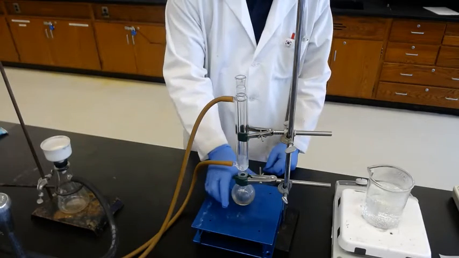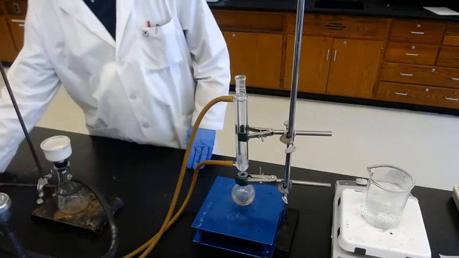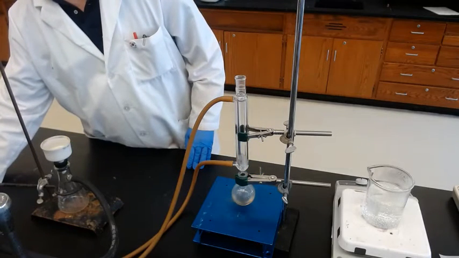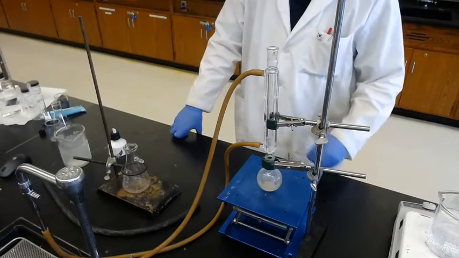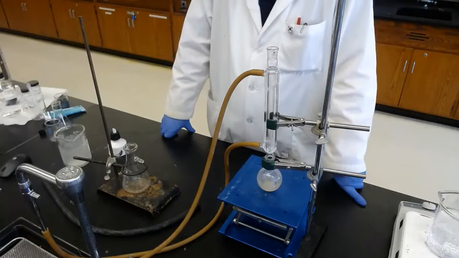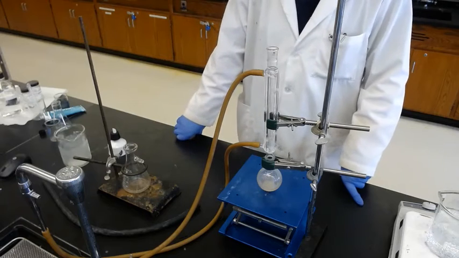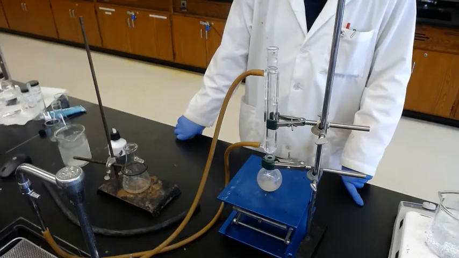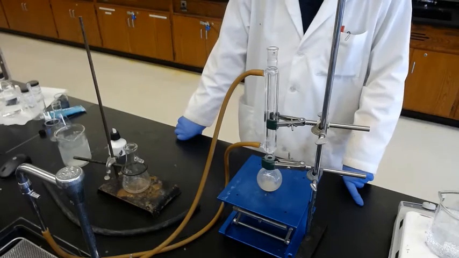Okay, let's see. Still hot, so we have to wait. Okay, as it cools down, you see the white solid inside forming. Maybe some of it is product, and also remember the melting point of acetic acid is about 5 degrees Celsius. So at this temperature, maybe they are also crystallized.